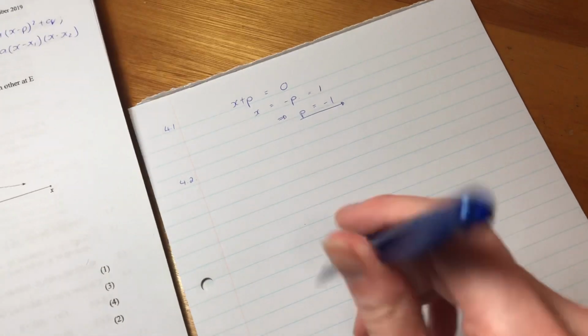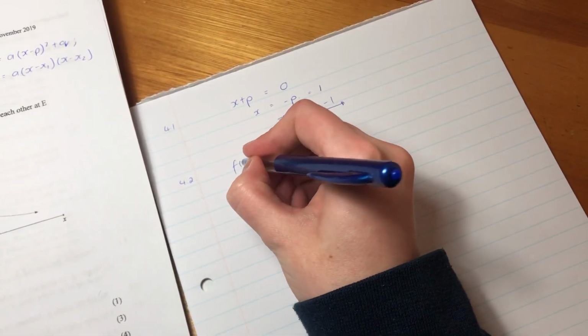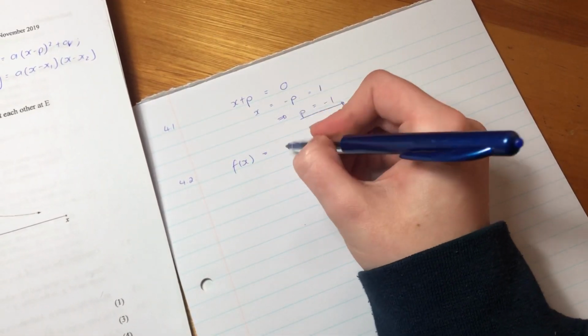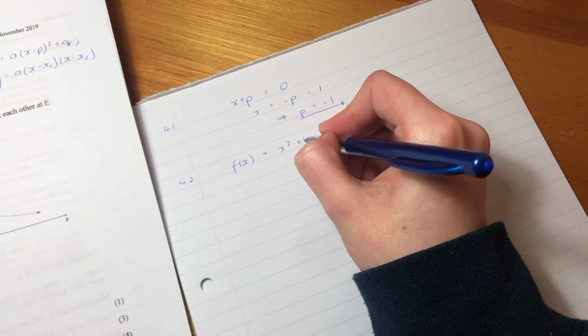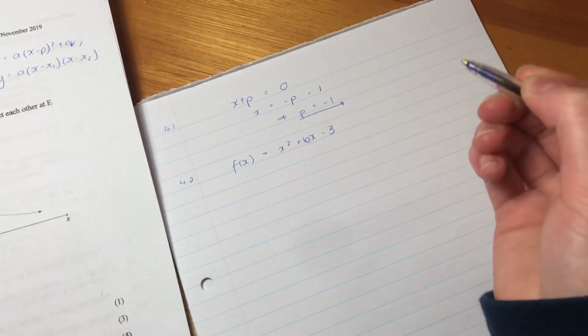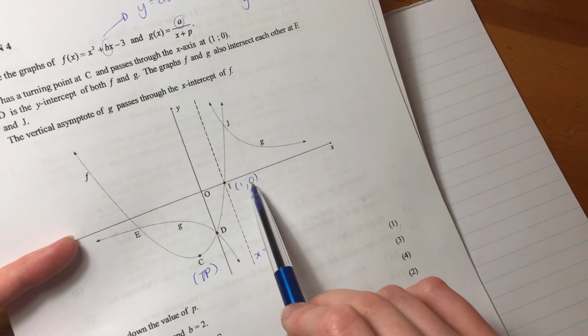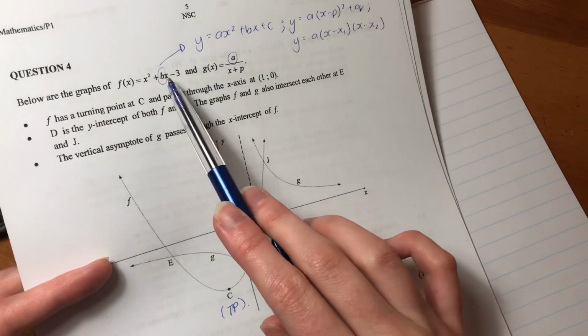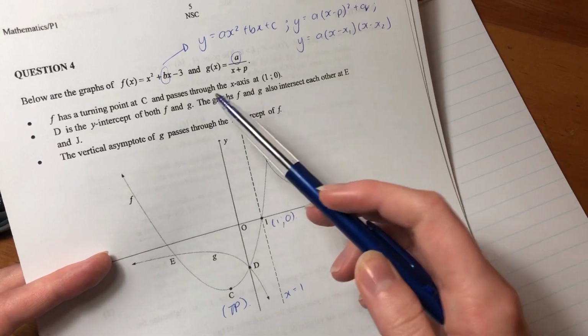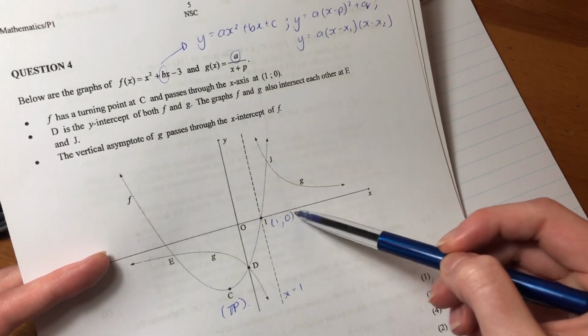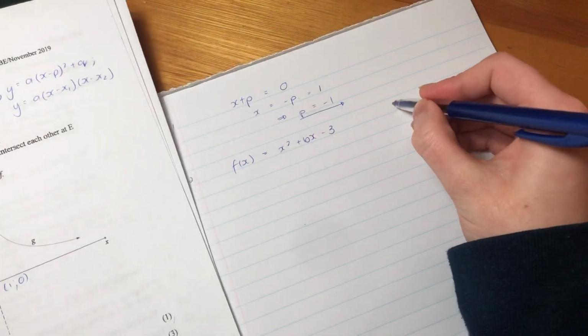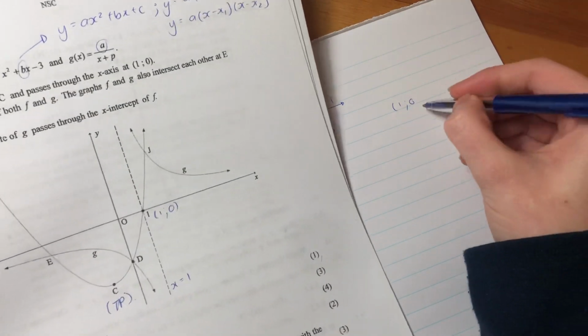So let's start with the parabola. I just think it's a little bit easier. Not necessarily, they're both equally challenging. But what point on the graph can help us over here? For f of x, I'm going to use this intercept, 1 and 0, because they've told us that it goes through 1 and 0.